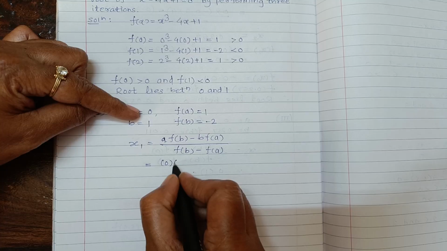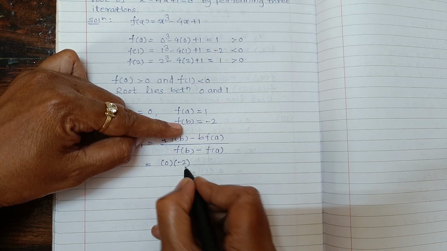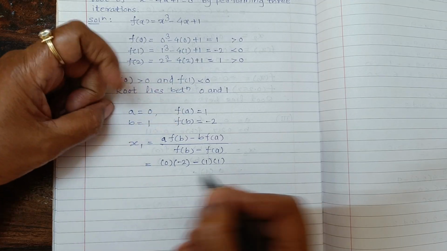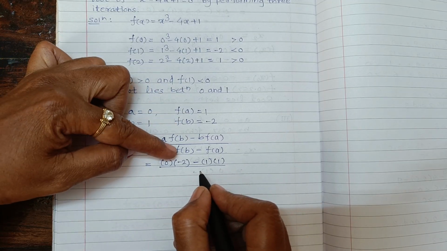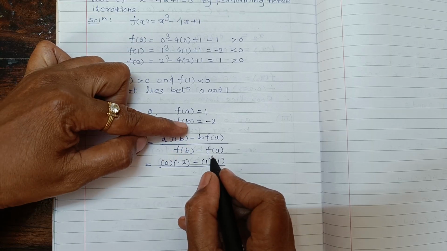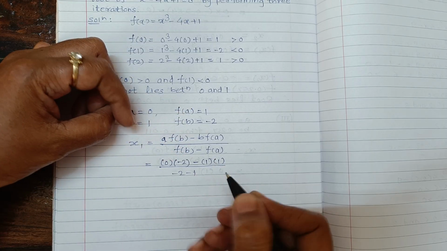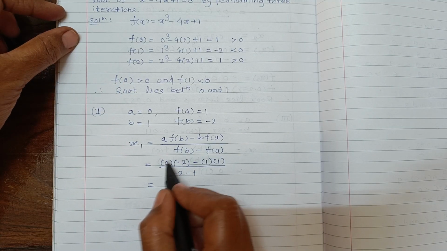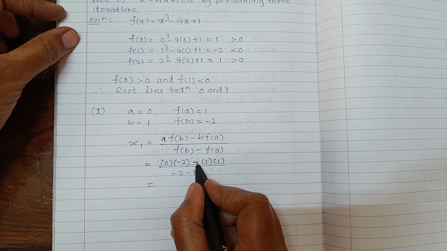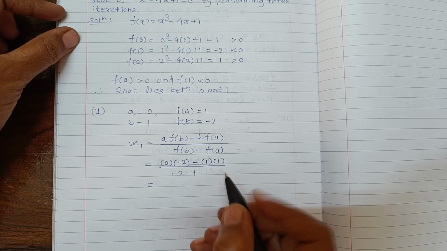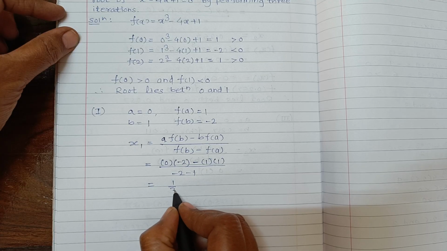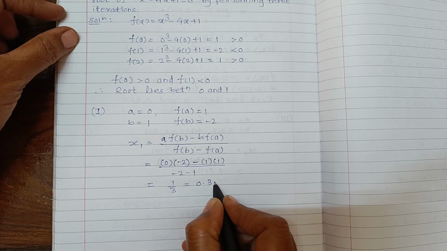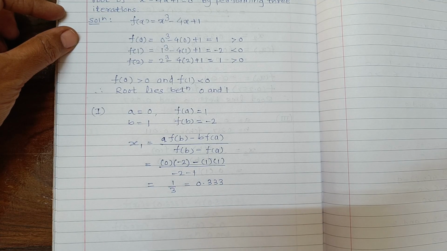A is 0, f of b is minus 2, minus b is 1 and f of a is also 1, divided by f of b minus f of a, minus 2 minus 1 is equal to, now 0 multiplied by minus 2 will be 0, therefore first term 0 minus 1 divided by minus 3, that is minus minus will be plus, 1 by 3 is equal to 0.333.